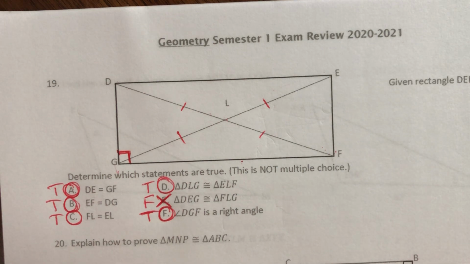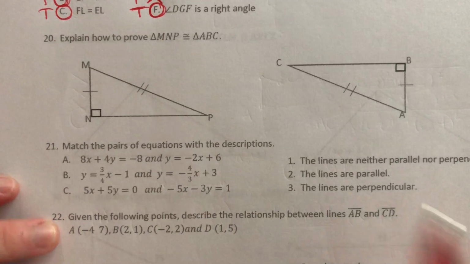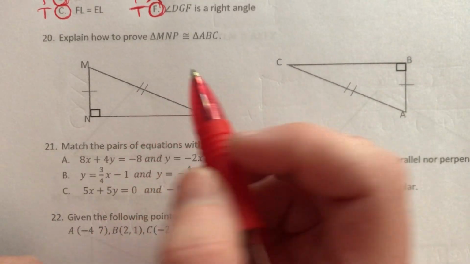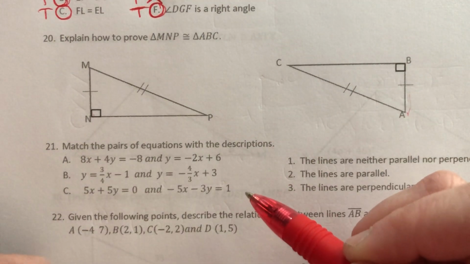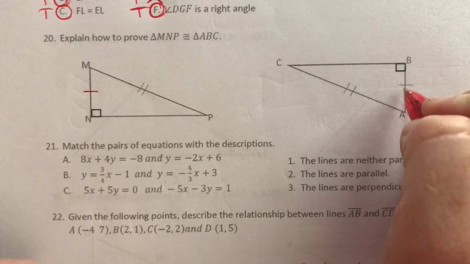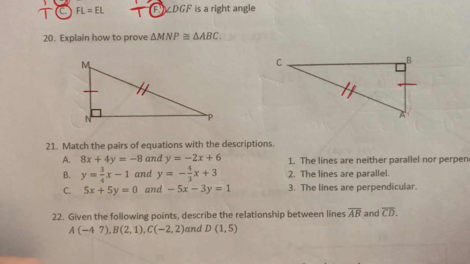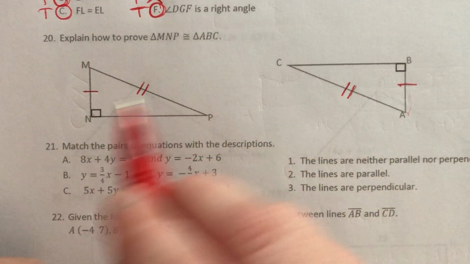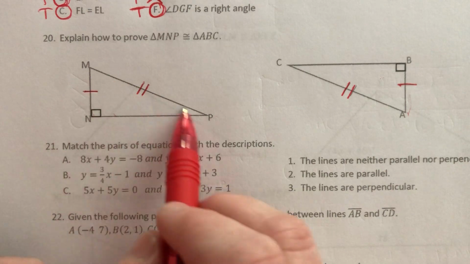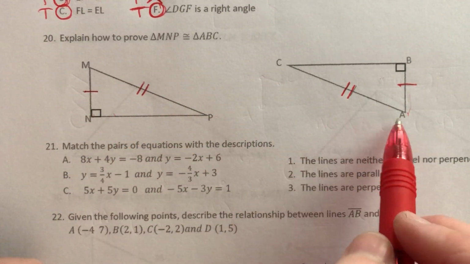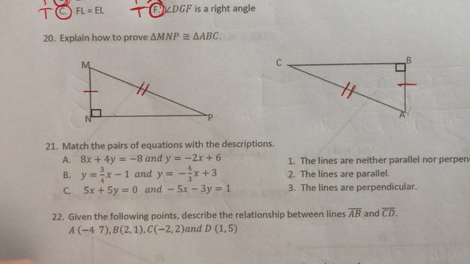Number 20, explain how to prove triangle MNP and ABC are congruent. If you look at these two triangles, this is kind of like an obscure rule that we didn't focus on too much, but it is true here. These are both right triangles, okay? And in these right triangles, they both have one leg that's congruent to each other, and the hypotenuse is congruent to this hypotenuse, right? So in a right triangle, only right triangles, not every triangle, if it has the hypotenuse and one leg congruent to the hypotenuse and one leg in another right triangle, then the two triangles are congruent because of the HL rule, the hypotenuse leg rule.